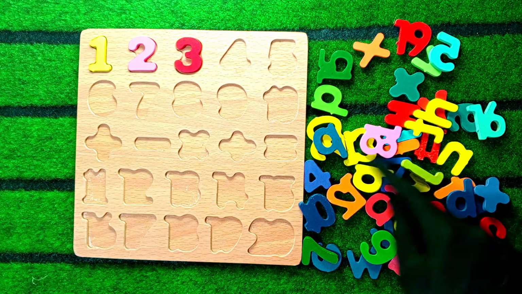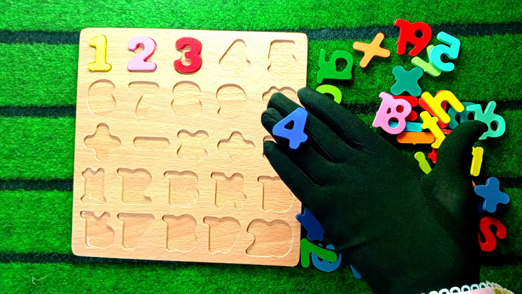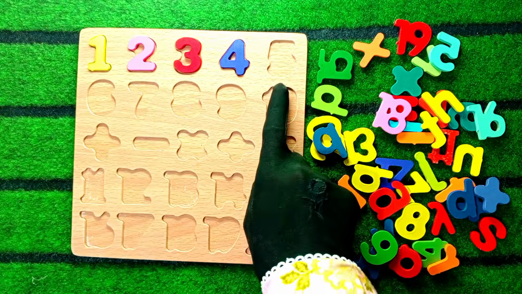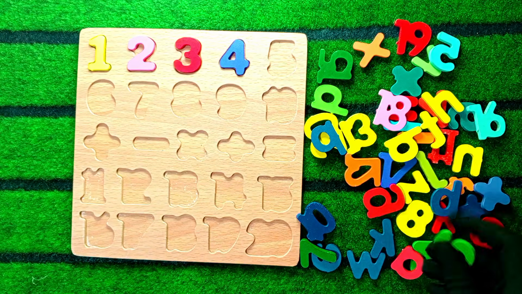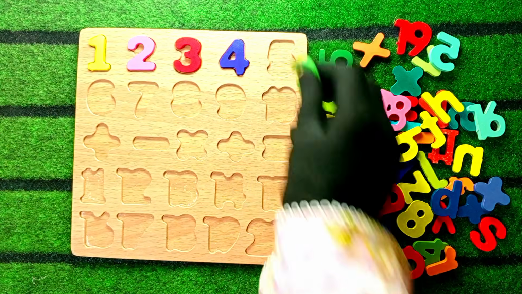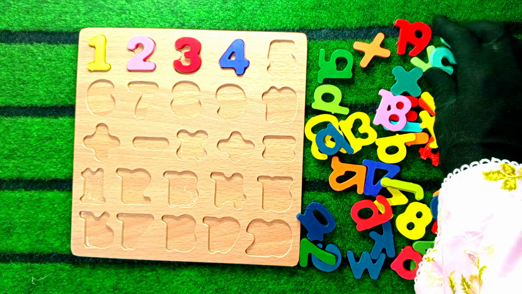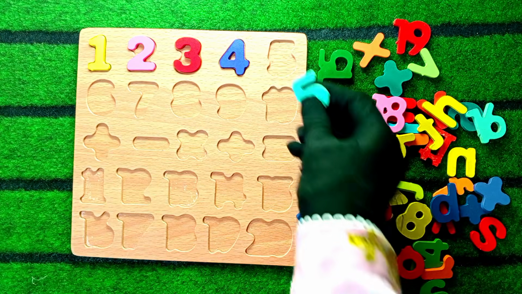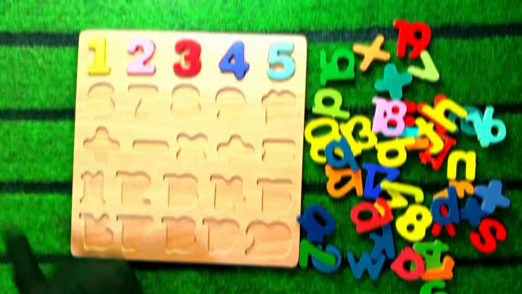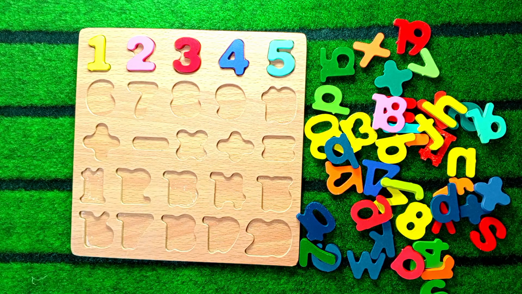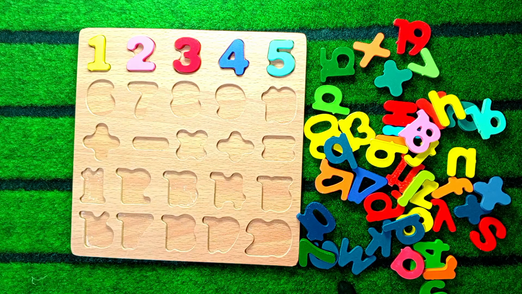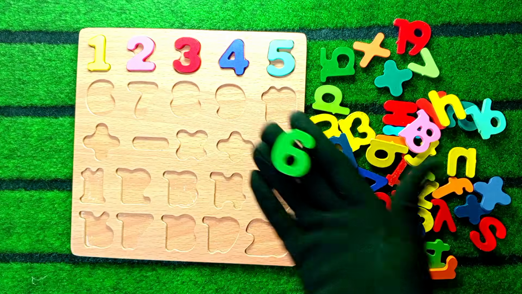Let's find 4. 4. Next number is 5. Is this 5? No. 5. Next number is 6. Where is 6? 6.